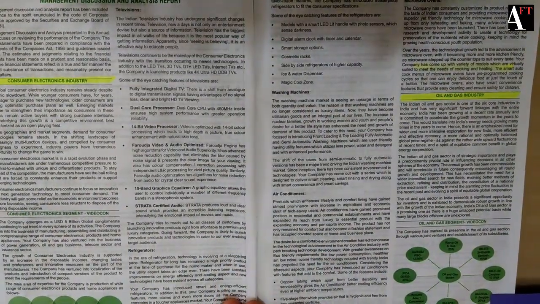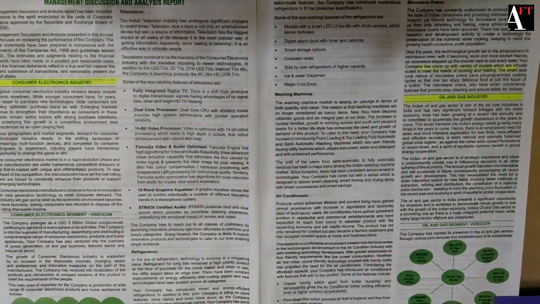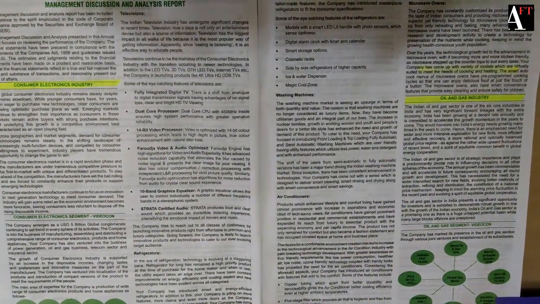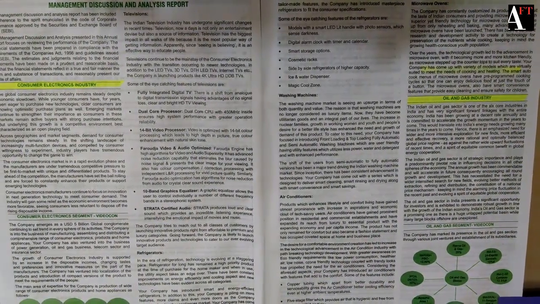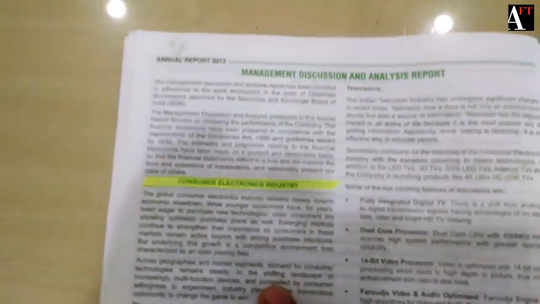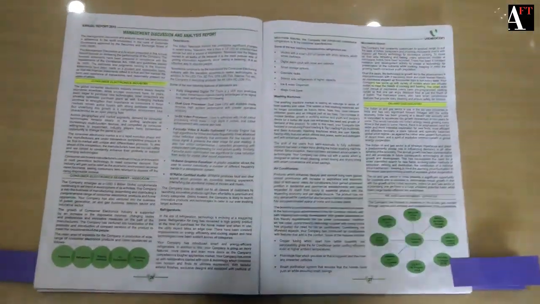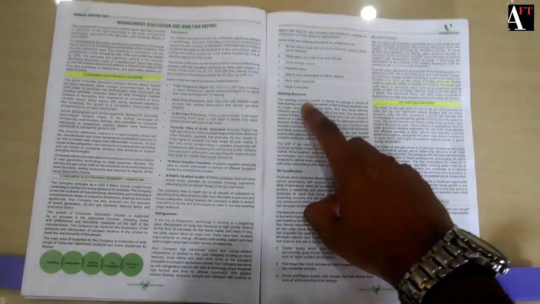This is the most important part of the annual report because it talks about which industry the company belongs to and how the industry is performing and how the company's performance has been as a part of the industry. In case of Videocon, you can see they are talking about the consumer electronics industry and the performance of it globally. So they are talking about segments there which include refrigerators, washing machines and air conditioners, etc.